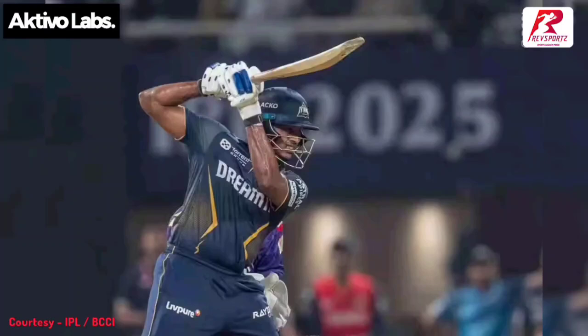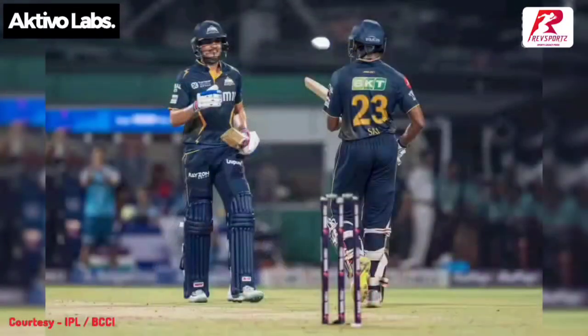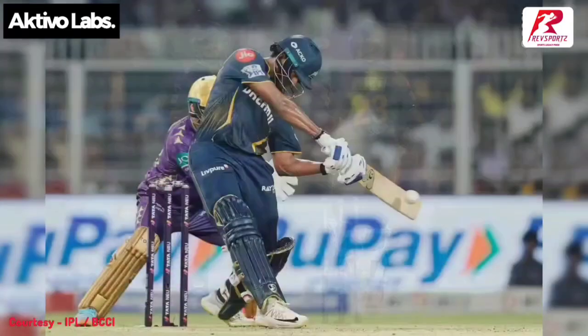When Tanush Kotian bowled it a little shorter, he was using the depth of the crease to go right back, or he would go right forward to a delivery that was bowled fuller in length. Once again, it tells us that he's someone who uses the depth of the crease really well, picks the length really well, and that is why he's able to do it.